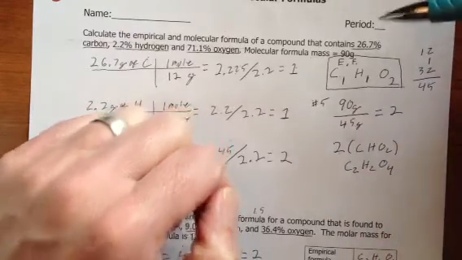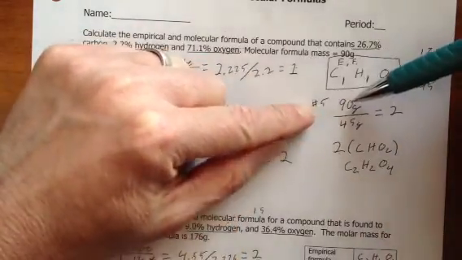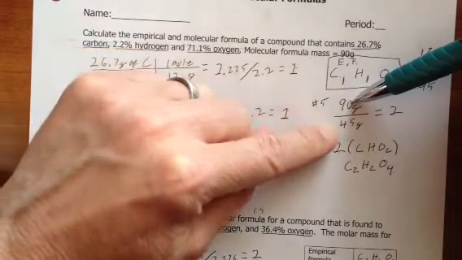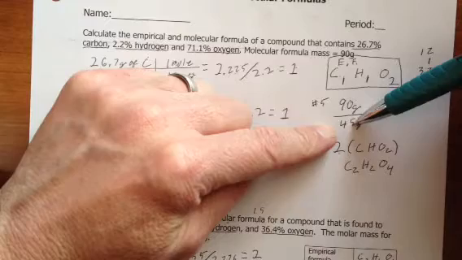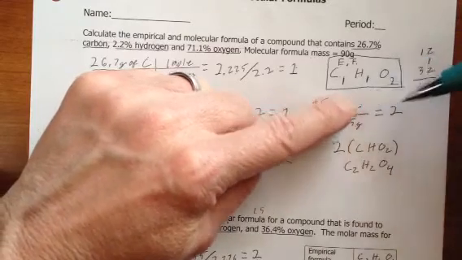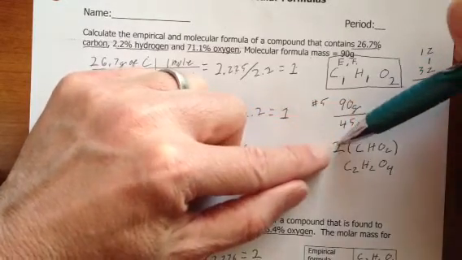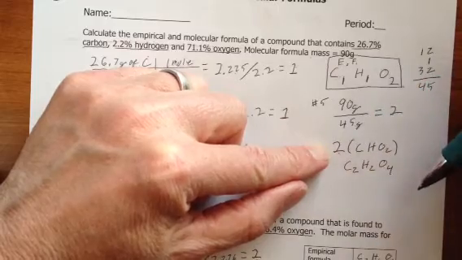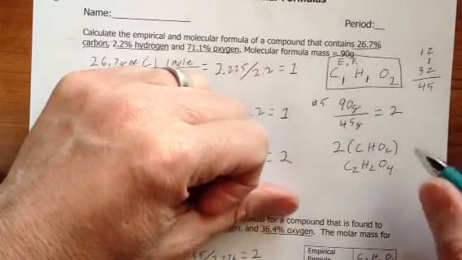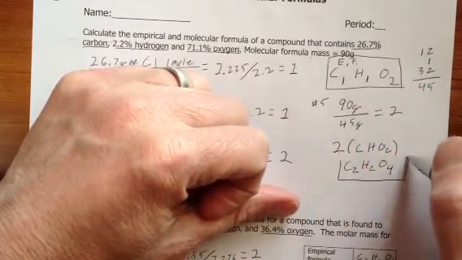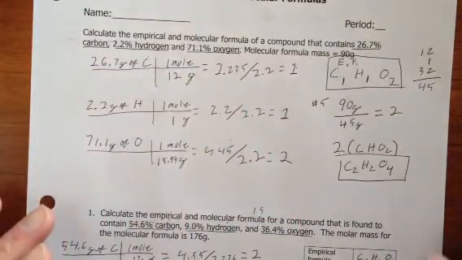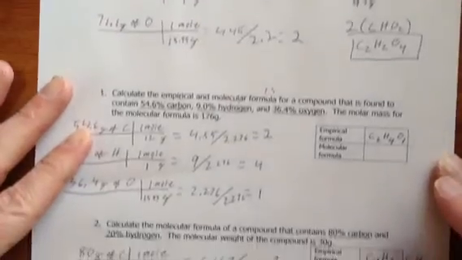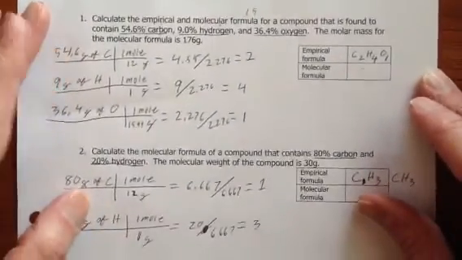And so again, what we're doing is we're just taking our molecular formula mass, which is always given, divide it by our empirical formula mass. What we're really doing is just seeing how much bigger is the molecular formula. What's twice as big? So if it's twice as big, we multiply it through. And so our final answer is C2H2O4. Right? So let's work another example here for you to see.